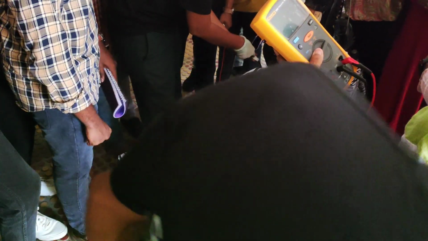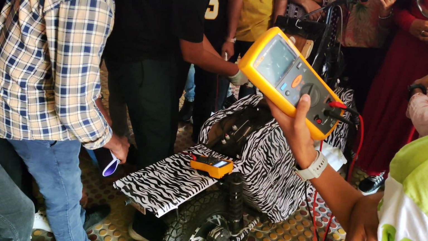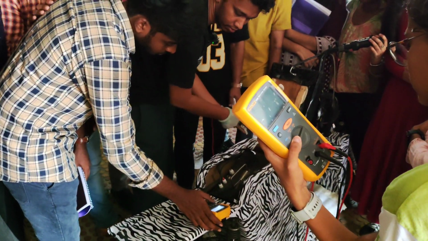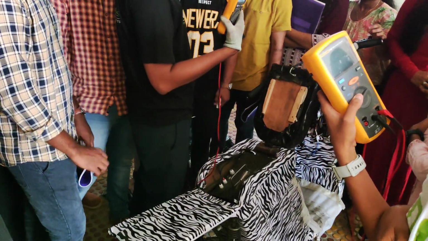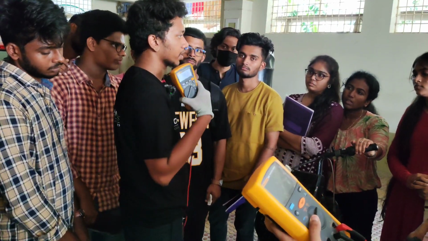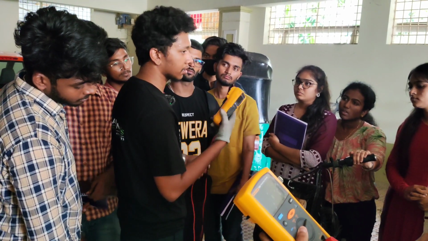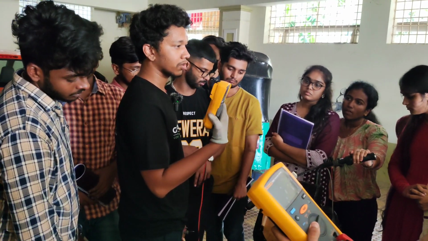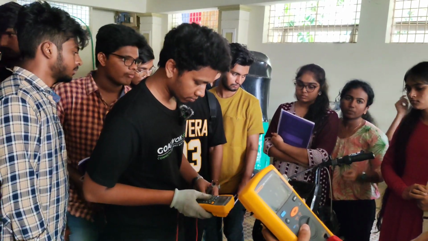What is the voltage? Can you press the hold button on the top left one? So what is the actual voltage of my battery pack? Actually it is 83 volt, so it has degraded while coming from there. I have ridden at least 20 to 30 kilometers and it has dropped. So it is now 78.3 volt, right?